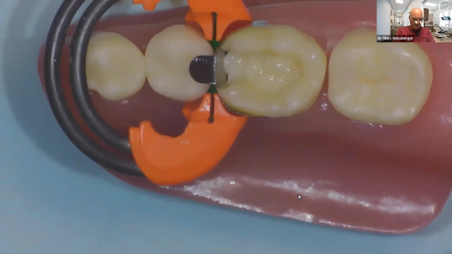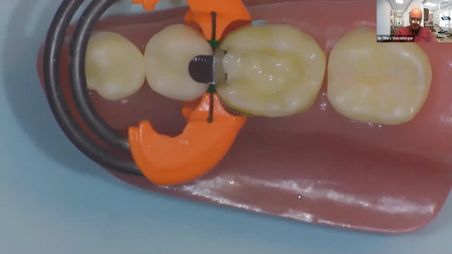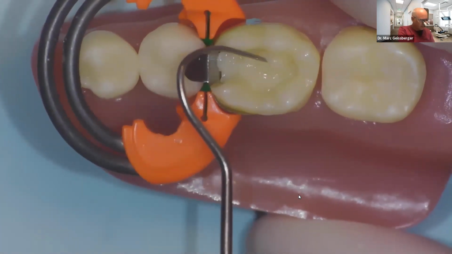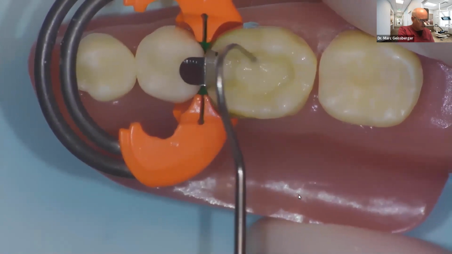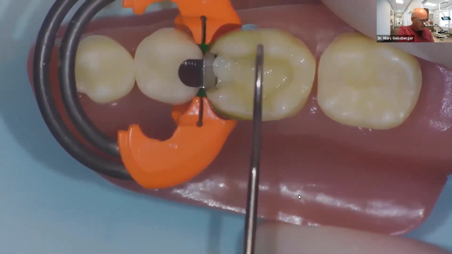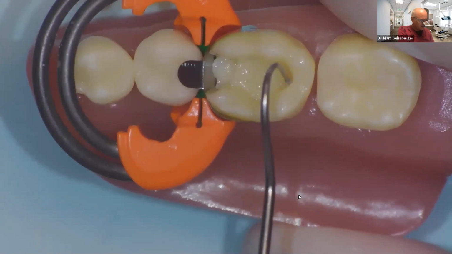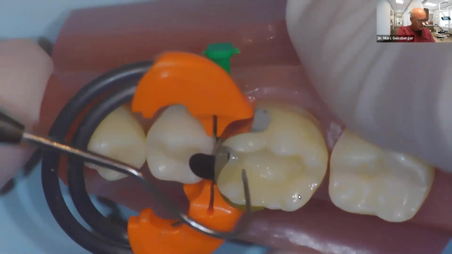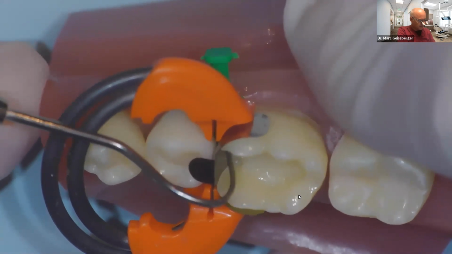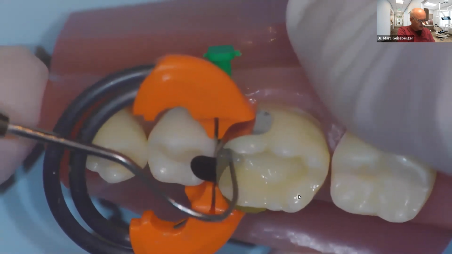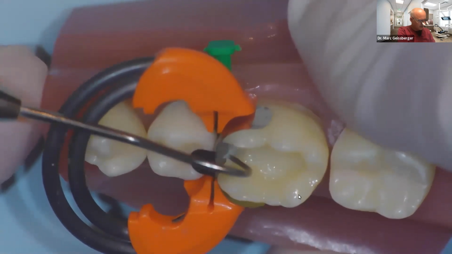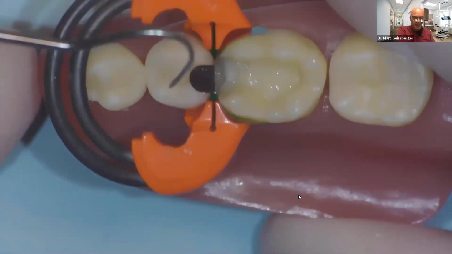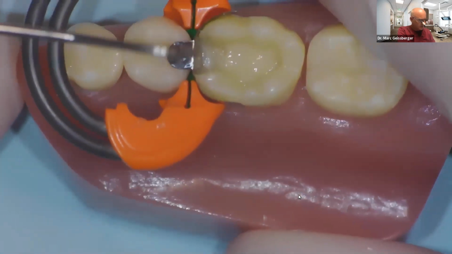Now, with that in place, I like to use an explorer tip to move this flowable around. Now, with Evanescent flowable, it really responds well to being moved in various aspects of the preparation. So I'm going to rotate this just a bit, get down here into the box form, really pull that into each of the line angles as we go through this. You can see me adapting it now to all of the cervical area.